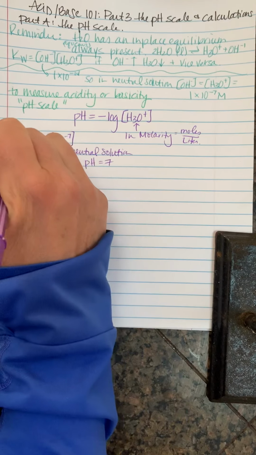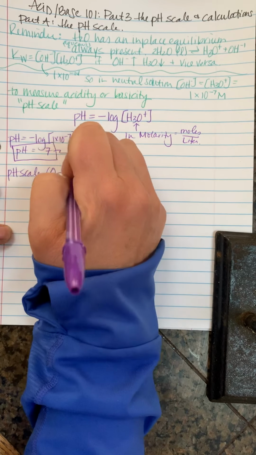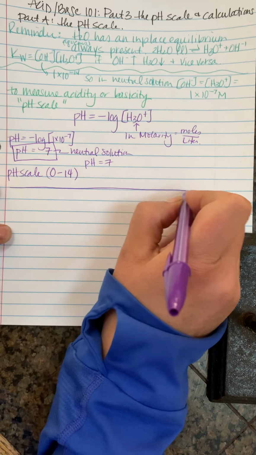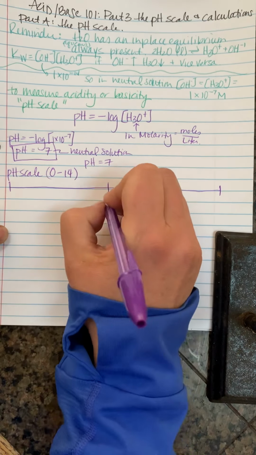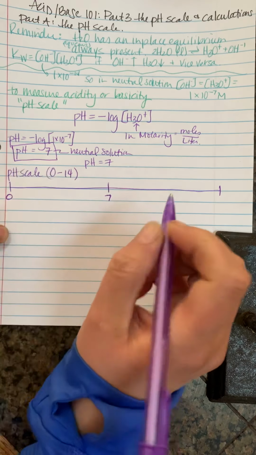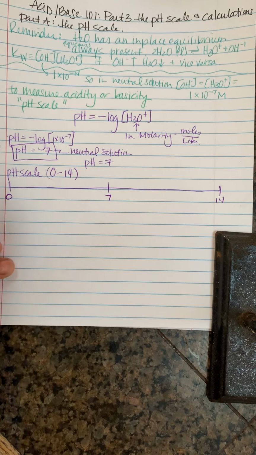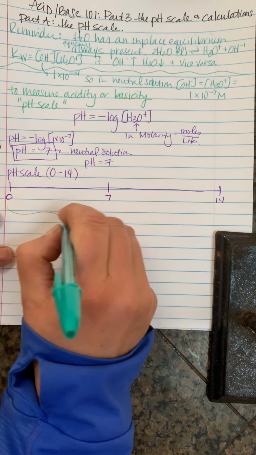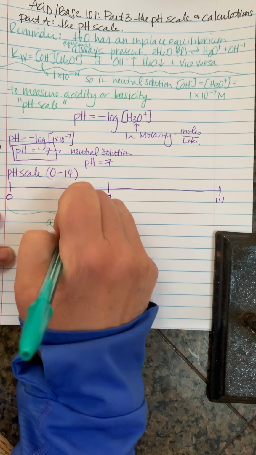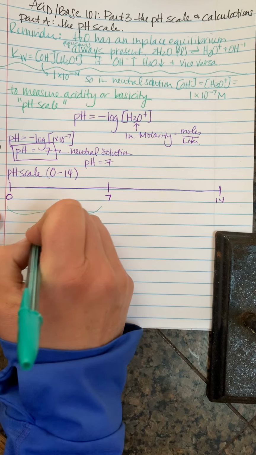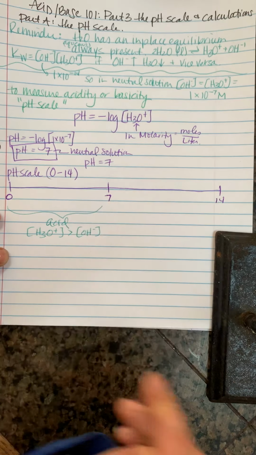And we want to talk about the pH scale. The pH scale in general goes from 0 to 14. So I'm going to draw a line here that represents the pH scale. In the middle-ish, I'm going to write the number 7. Over here, I'm going to write the number 0, and then up here, the number 14. What we want to remember is that anything with pH between 0 and 6.99999 repeating is an acid. This is where we have H3O plus concentration greater than the hydroxide concentration.